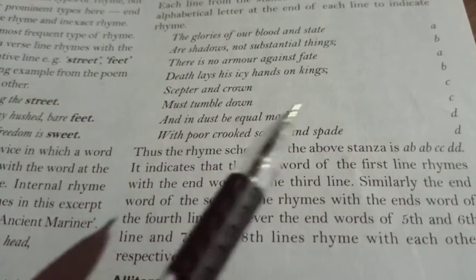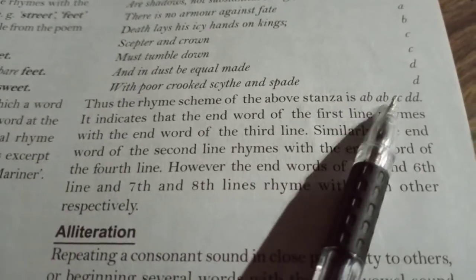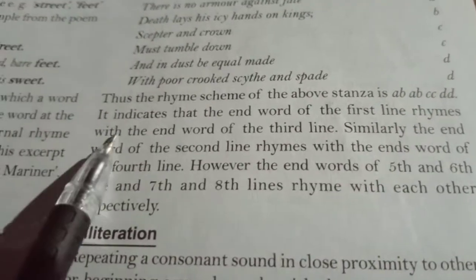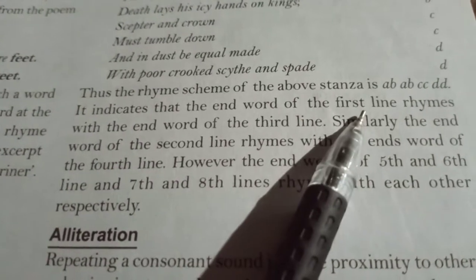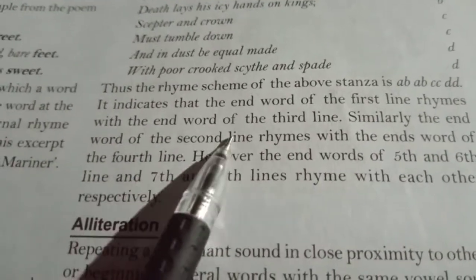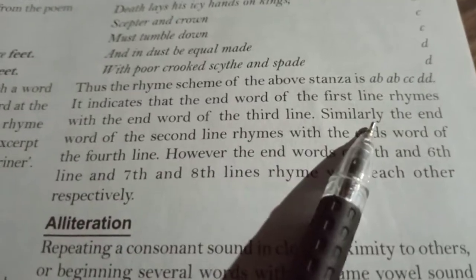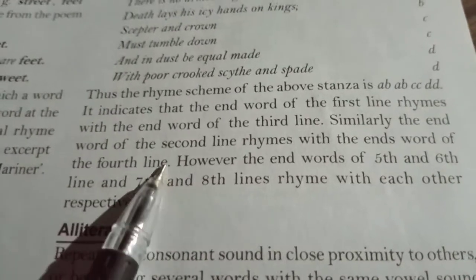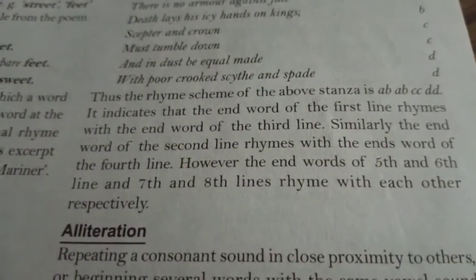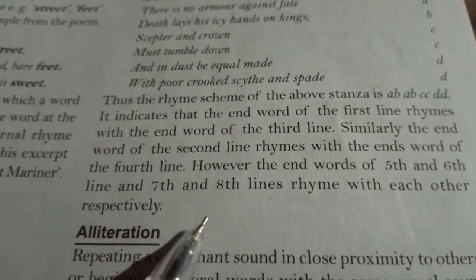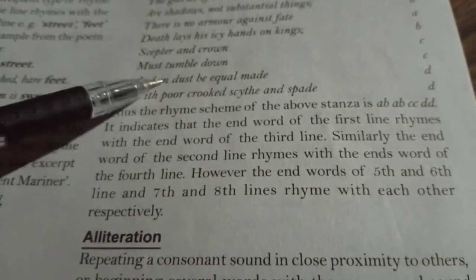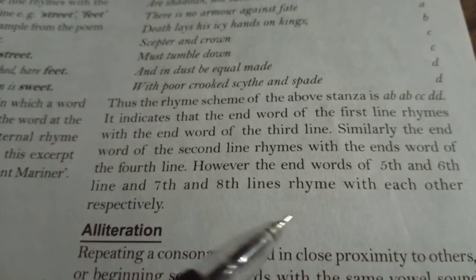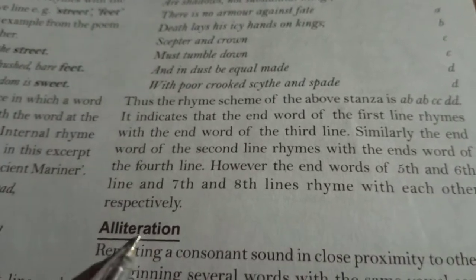The rhyming scheme of the above stanza is A, B, A, B, C, C, D, D. It indicates that the end word of the first line rhymes with the end word of the third line. Similarly, the end word of the second line rhymes with the end word of the fourth line. However, the end words of the fifth and sixth lines and the seventh and eighth lines rhyme with each other respectively.